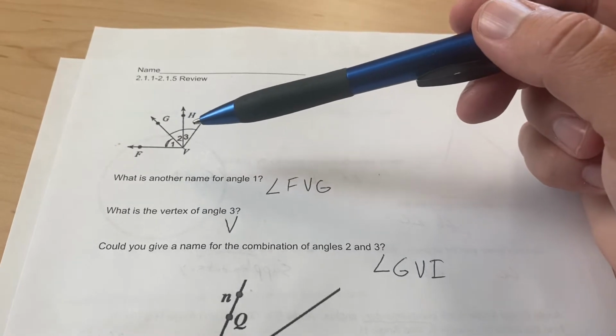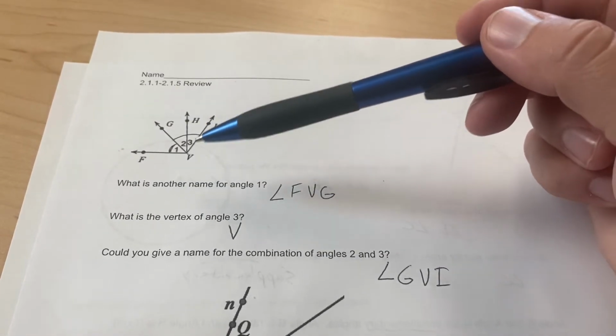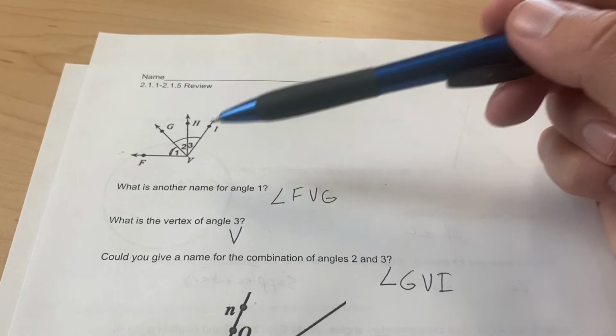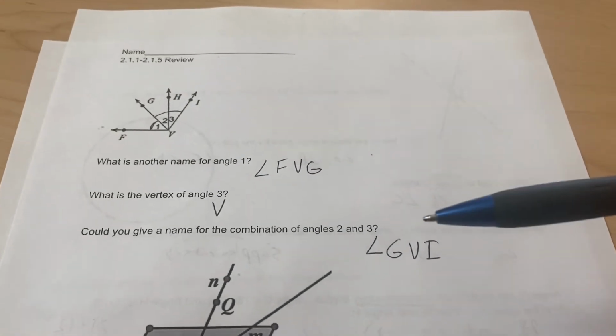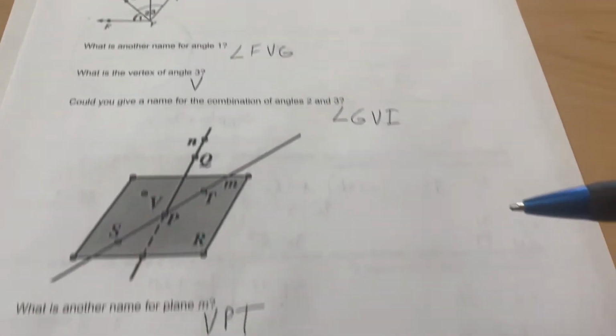Another name for the combination of angles 2 and 3. I drew my arc here. So it could either be IVG or GVI. Either one would work for the combination angle formed by angle 2 and 3.